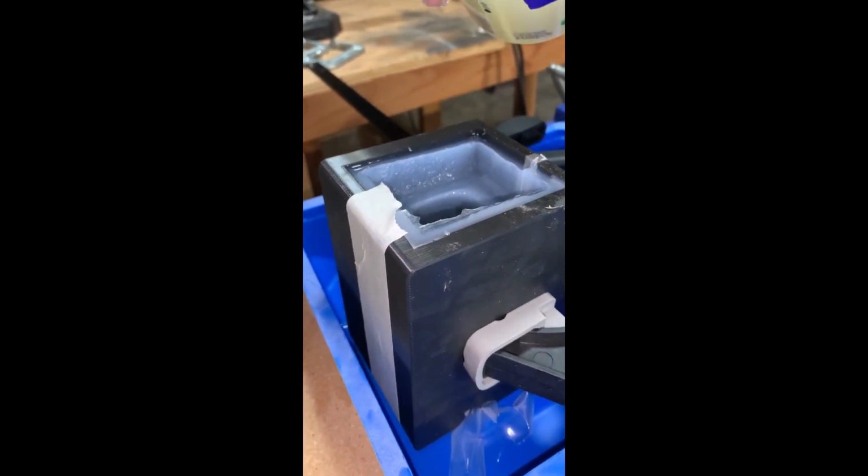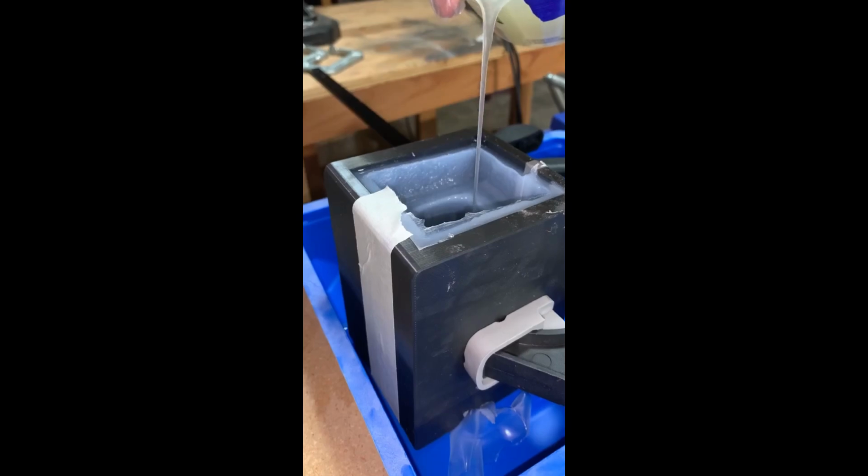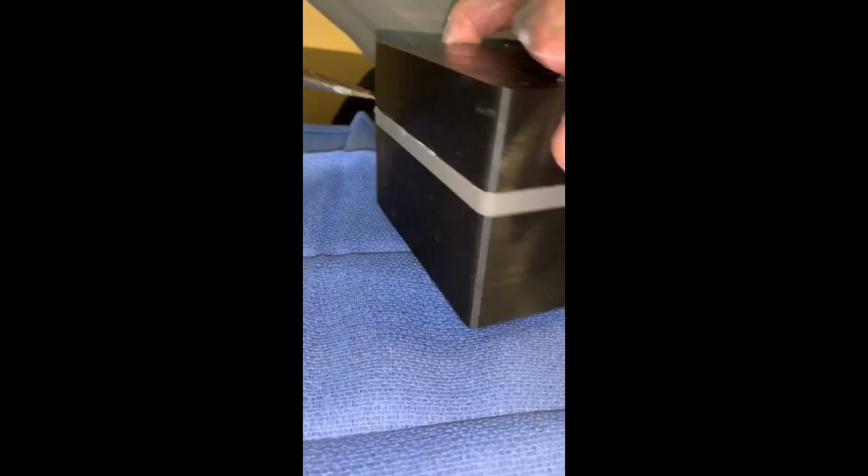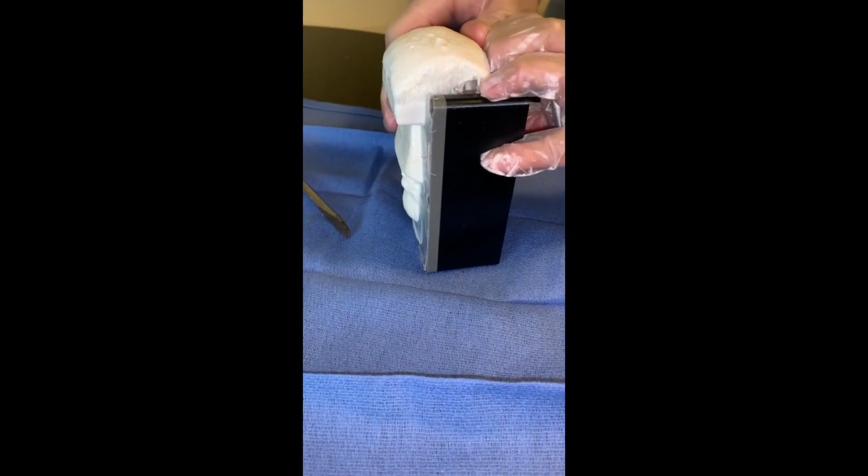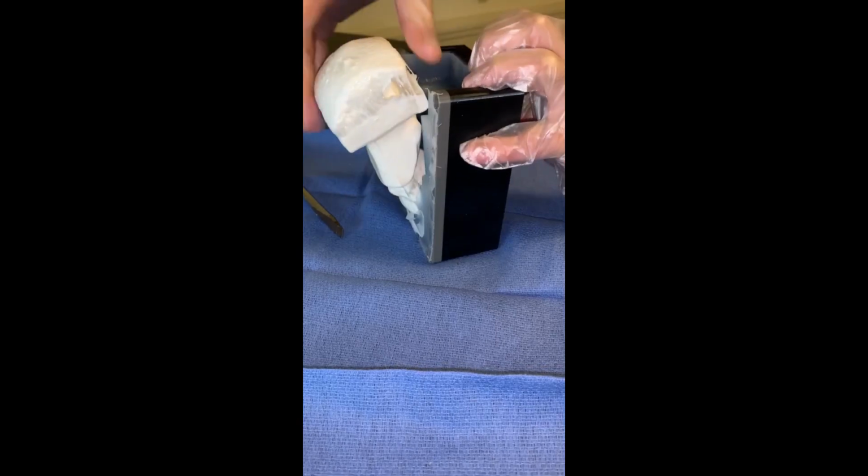Now here we're pouring the resin into the mold, and here we are taking out the cured resin and the bust of Benjamin Franklin. You can see there's a little bit of flash around the parting line that you could clean up with a razor blade and some sandpaper, but overall it looks fantastic.